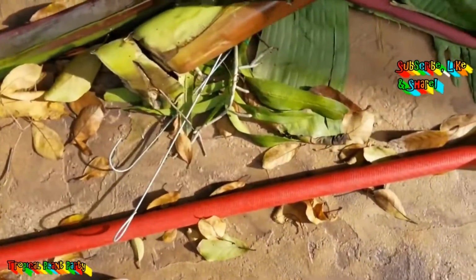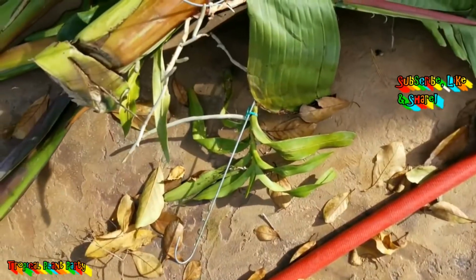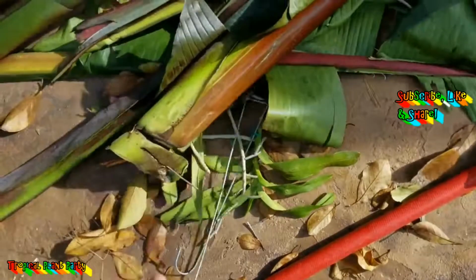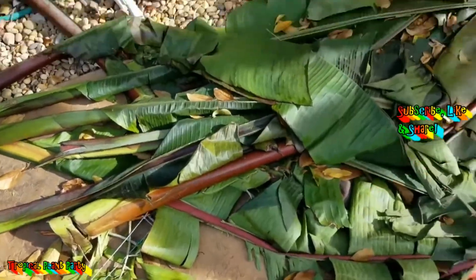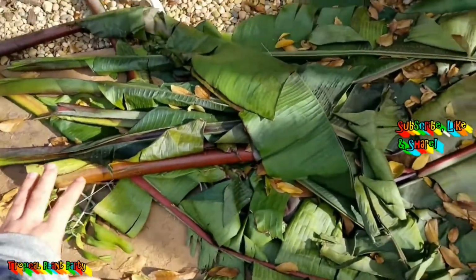Leaves are also pretty effective. There's some of my Vandas hiding out under there right now, and they're doing okay. That's an experiment. I don't recommend anybody do that.